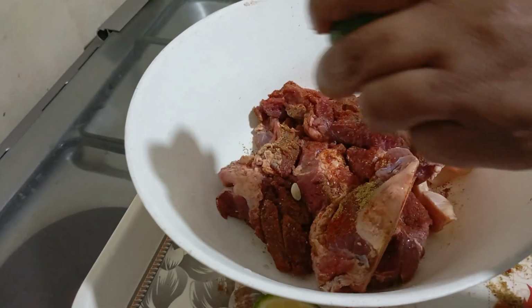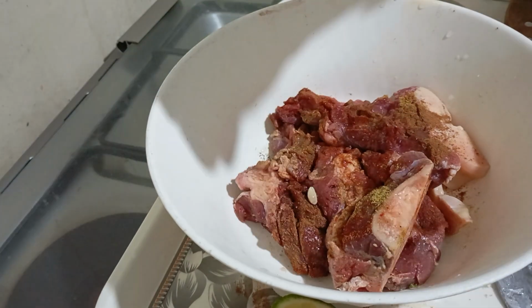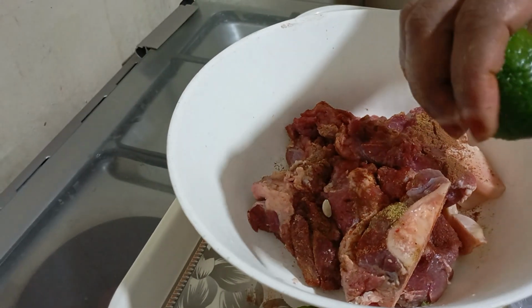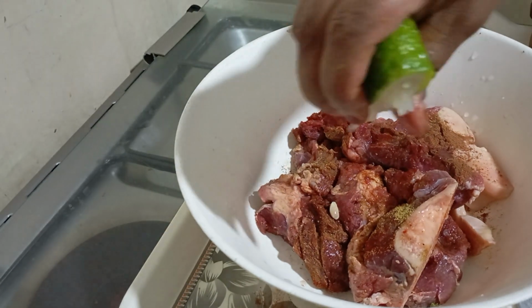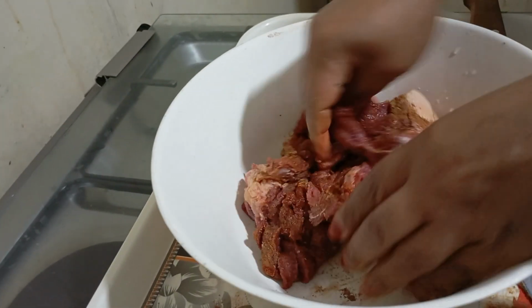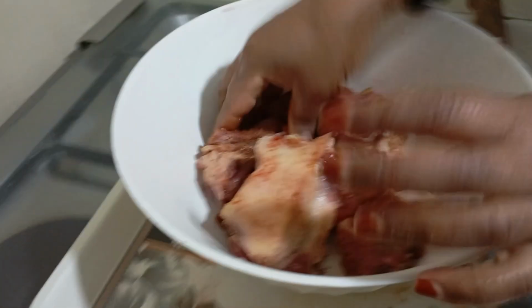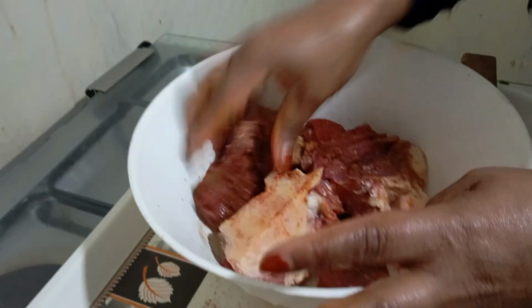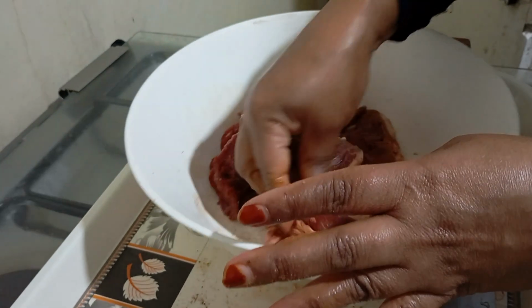I want to put the lemon. Like that. I'm now going to mix my ingredients and make sure every place of your meat gets these seasonings. This is just to make this beef taste nice.